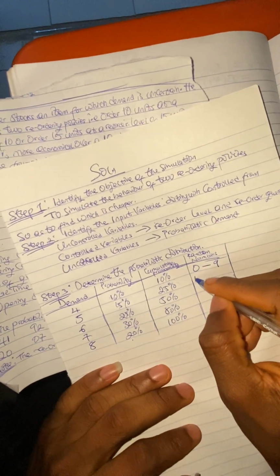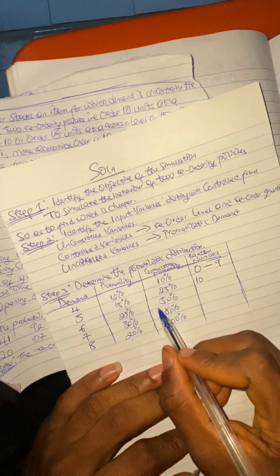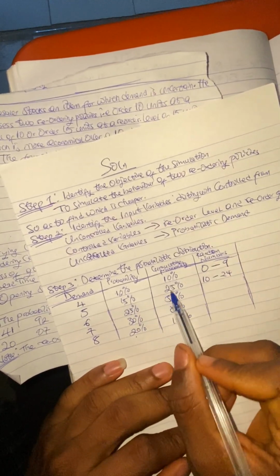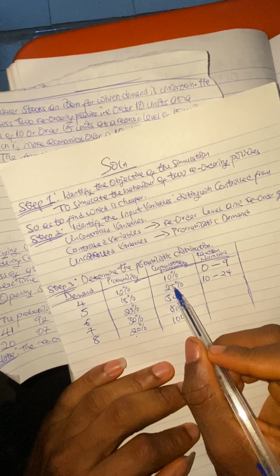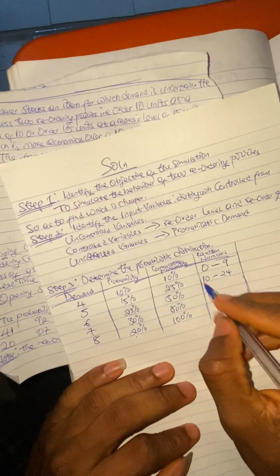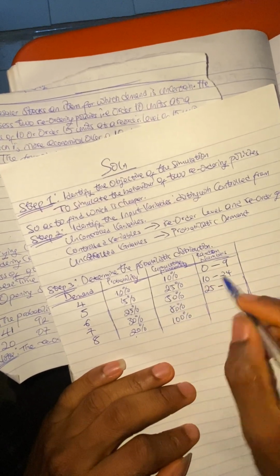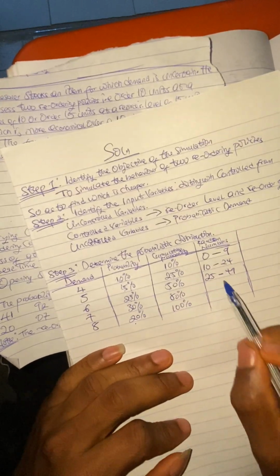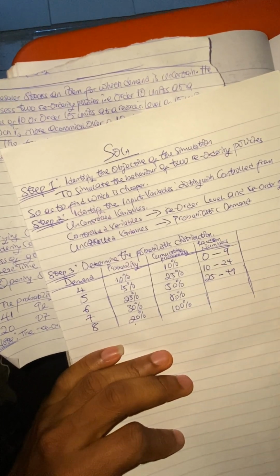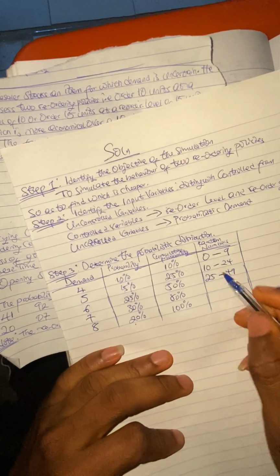Then you move on to the next, continue from 10. 10 to what? You stop at 24, right? So the numbers must be 25. Does that make sense? If you count from 10 to 24, the number is 25. So 25 to 49. If you count from 25 to 49, the numbers you have covered there is 25. So that's how you get it.